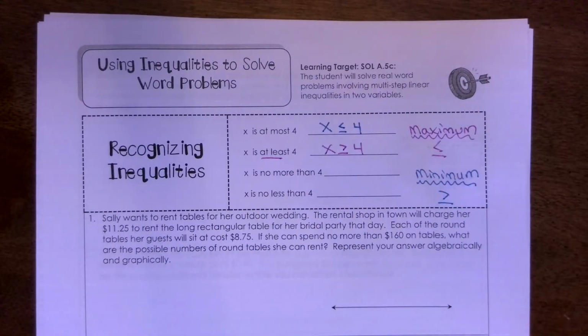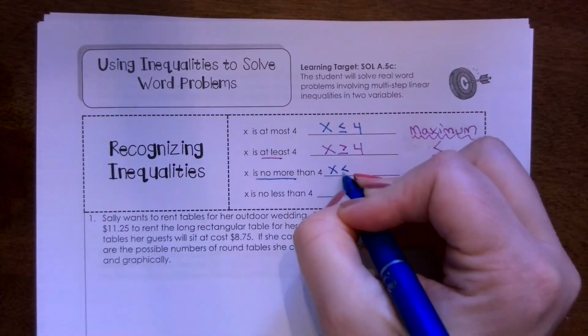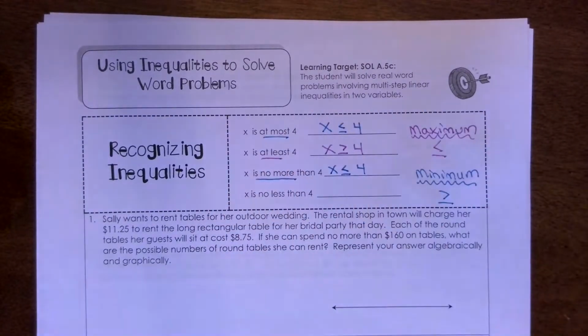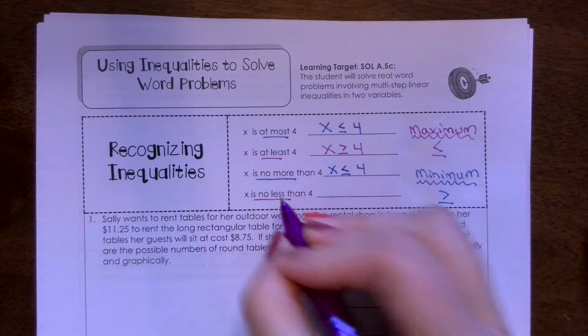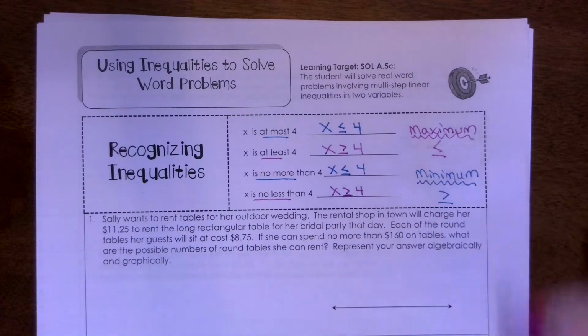This one's a little more obvious. x is no more than, so there's a maximum. That's going to be x is less than or equal to. I'm just going to underline my "at most." And "no less." It cannot be less than 4, so it must be greater than or equal to 4.